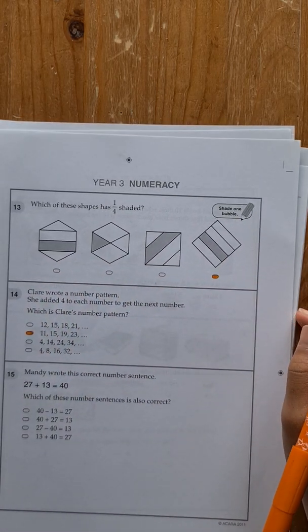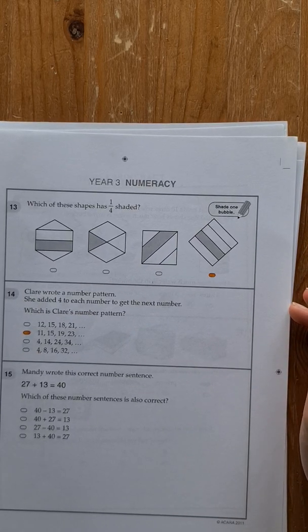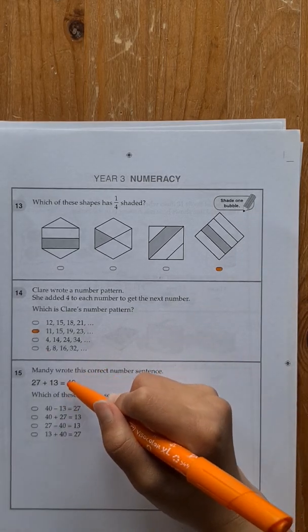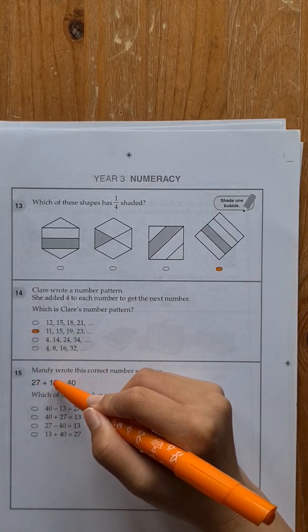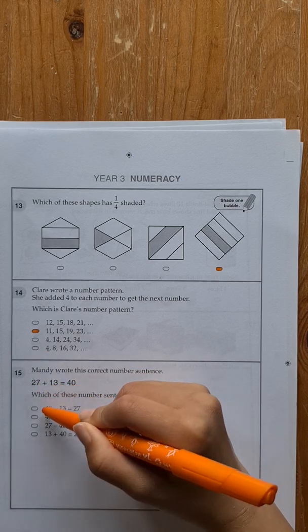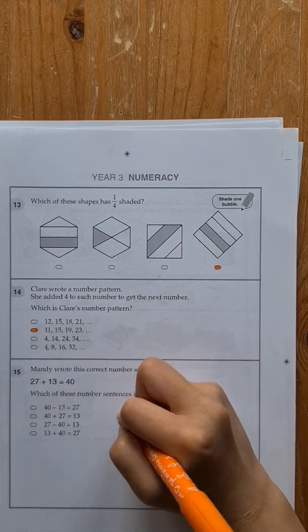Sandy wrote this correct number sentence. Which of these number sentences is also correct? If 27 plus 13 equals 40, then you can use these three numbers, and 40 minus 13 equals 27. You can check it like this.